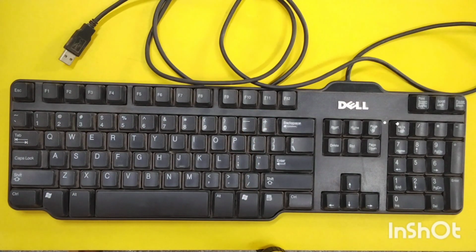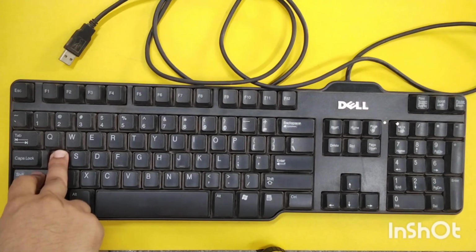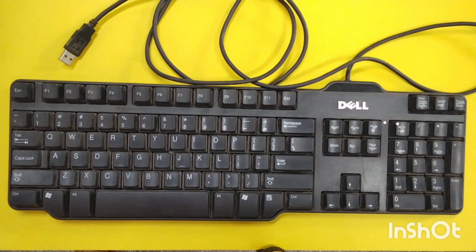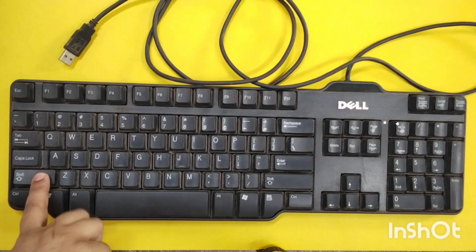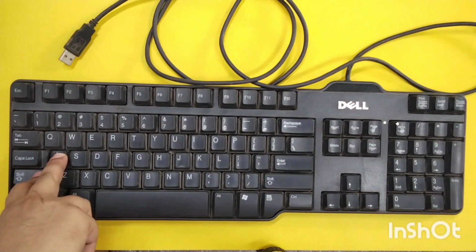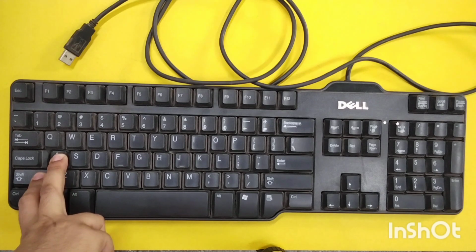Here is a caps lock. Why we use caps lock? Mostly when we type something, caps lock is used to capitalize any letter. For example, we want to capitalize A, we press shift and also A, both pressed together, so letter will be capitalized.